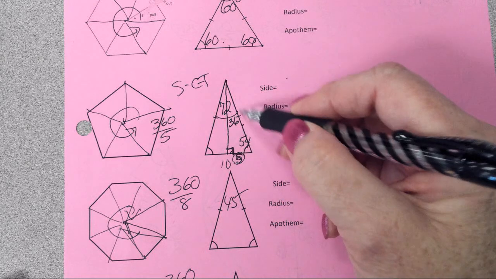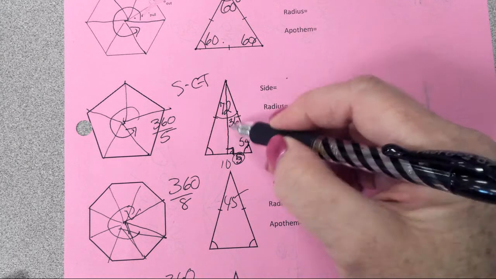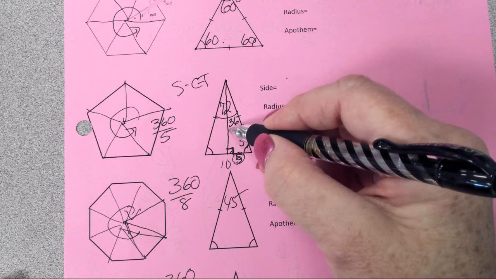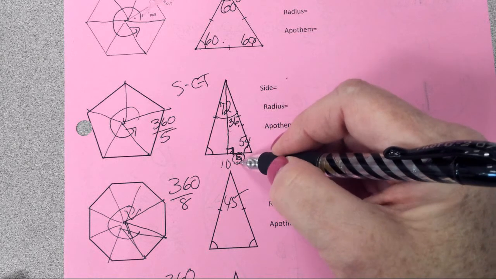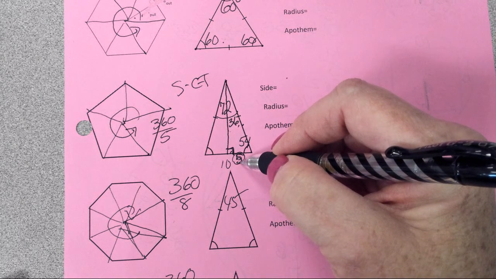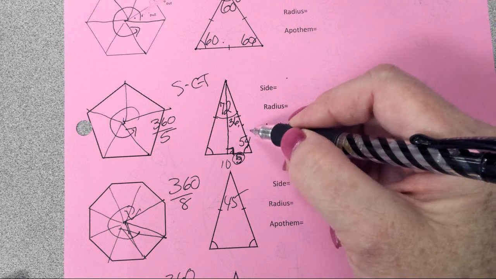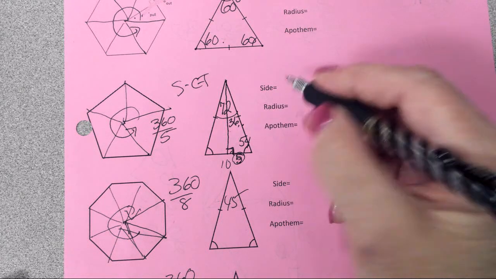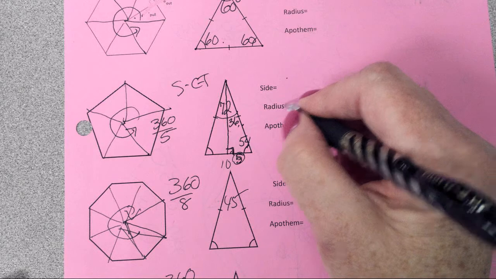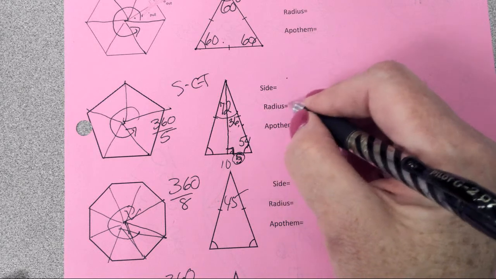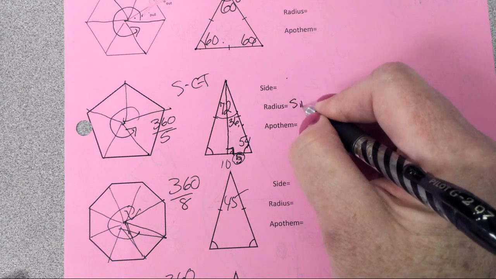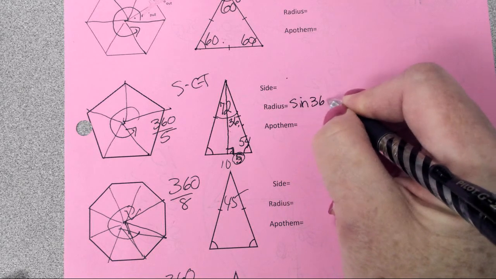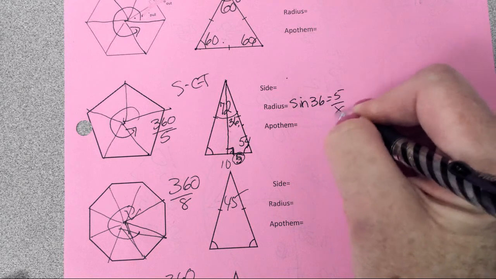This is the hypotenuse. So if we're using the 36 degree angle, we have the side opposite. We need the hypotenuse. We would have to do sine to find out what the hypotenuse was, which is actually the radius. So we'd have to do sine of a 36 degree angle equals 5 over x.